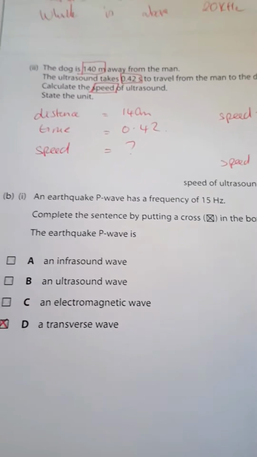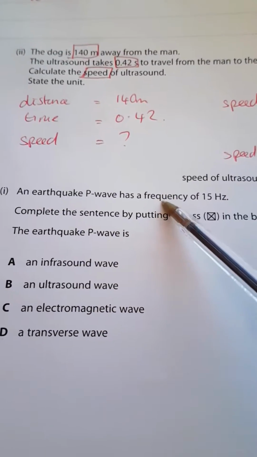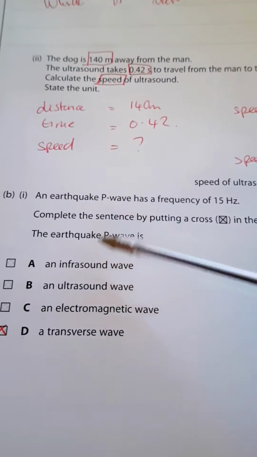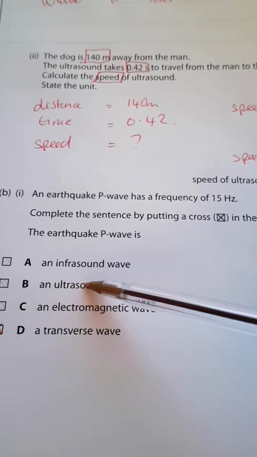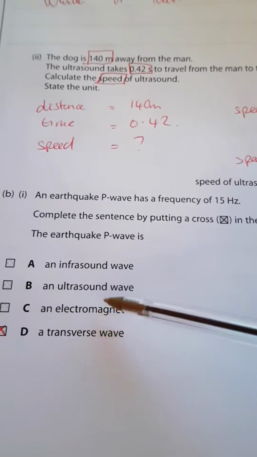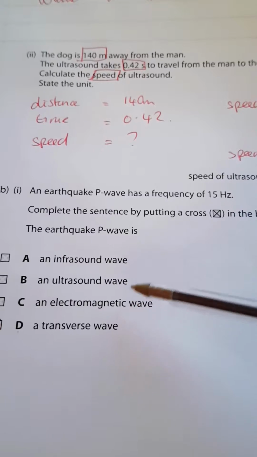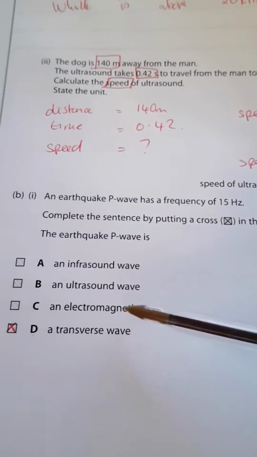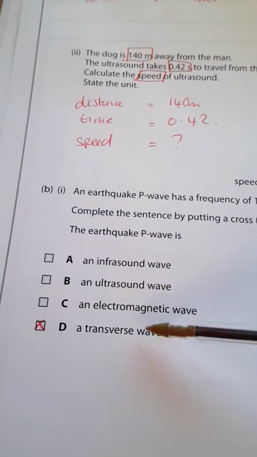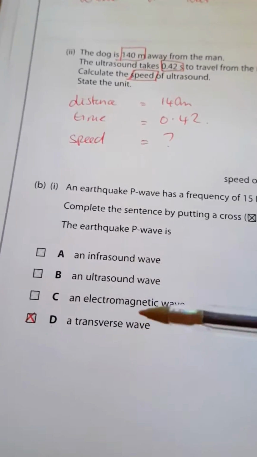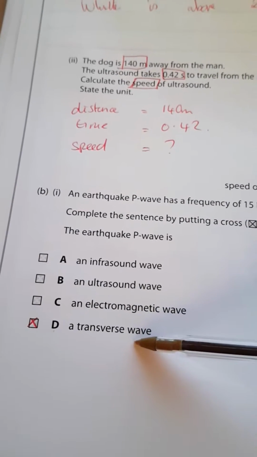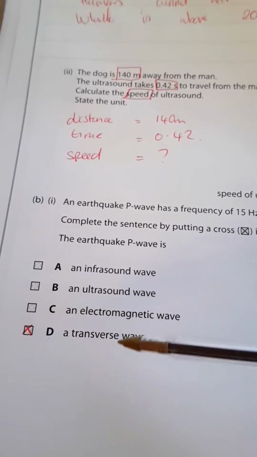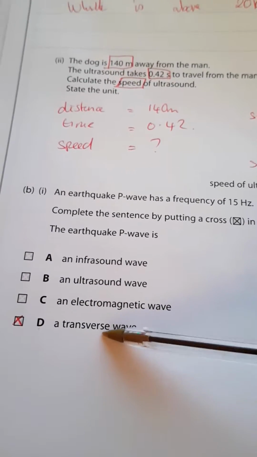Last question on this section. It says an earthquake has a P wave of frequency of 15 hertz. Complete the sentences. Now, you know P waves are not sound, so these two are sound, so you can cancel them out. You know it's not part of the electromagnetic spectrum, because that is obviously raging Martians invaded Venus using X-ray guns, so it's not that, and so therefore P waves are transverse. It's just the way it is. It's just life, ladies and gentlemen. But hang on, let me think actually, because they're not electromagnetic, they're not sound, and they are transverse. Yes.